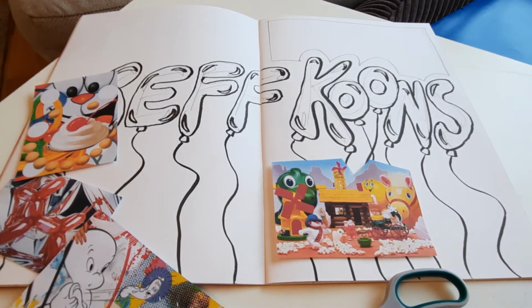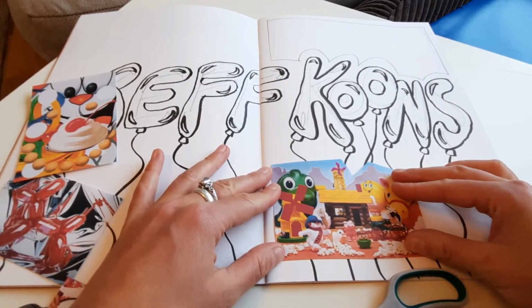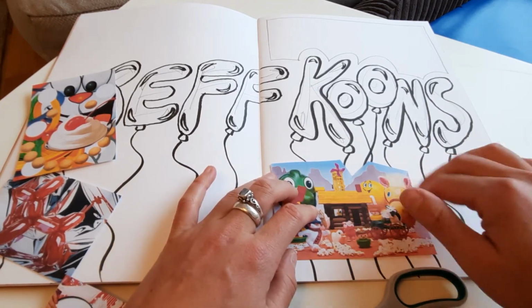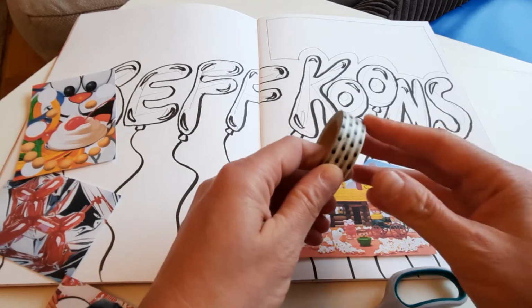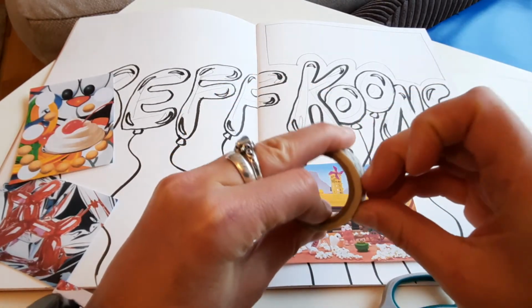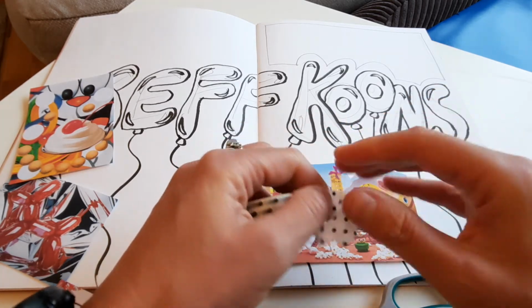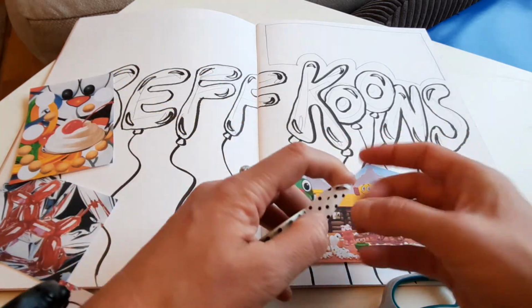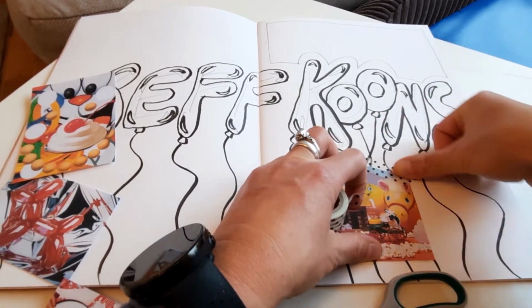Now, there's lots of different ways that you can present these pictures. Number one, you could just glue them in as they are. However, I personally think that that's just a little bit too boring. So what I'm going to do is, I don't have any glue stick at home, but I do have this nice tape. Right, so all I'm going to do, rip off that bit because I've ruined it, is I am going to stick my picture in using this tape.